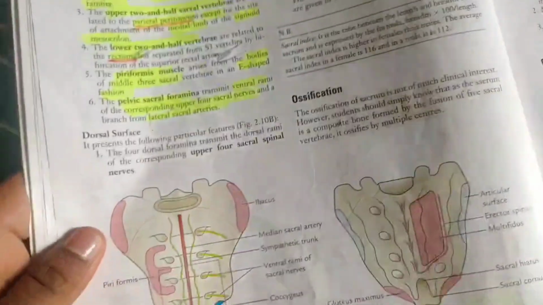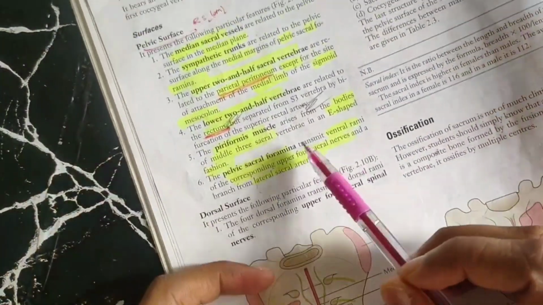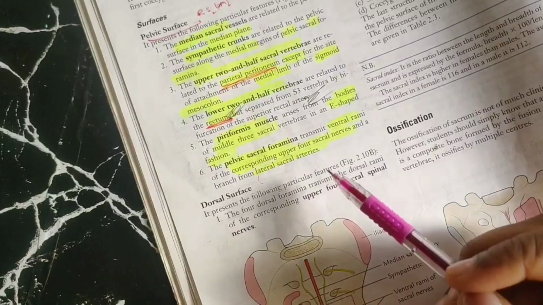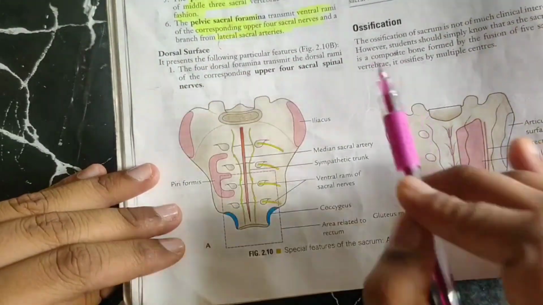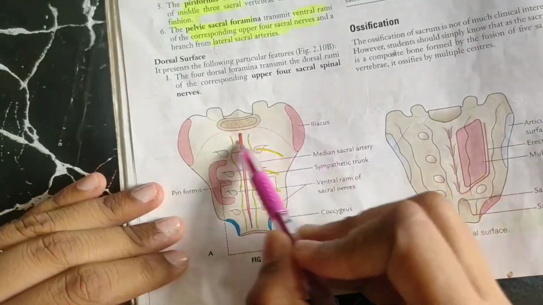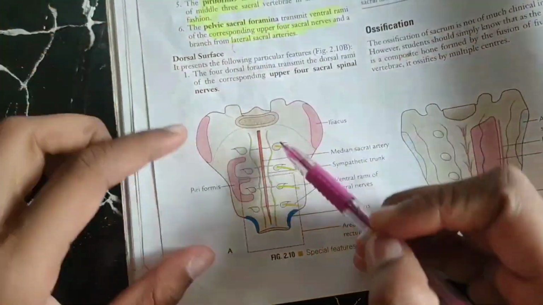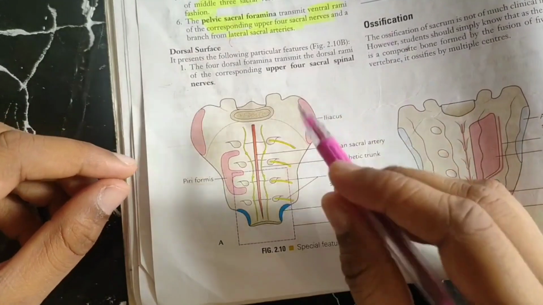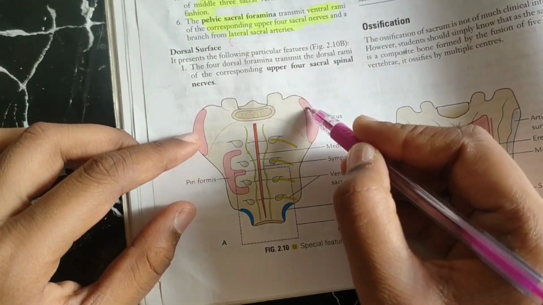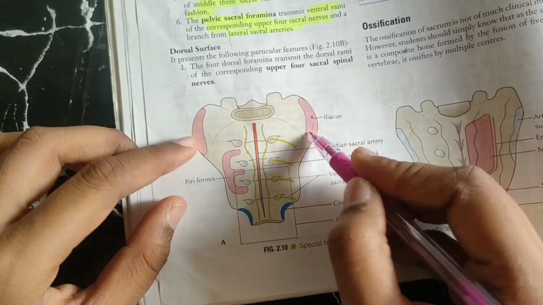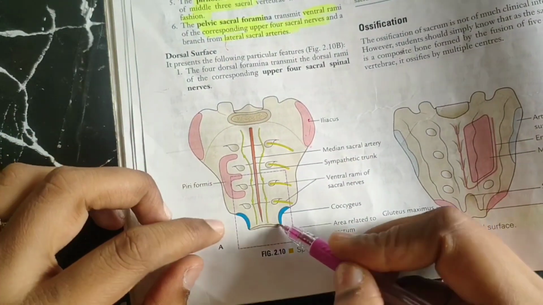And the pelvic surface. I told you the pelvic surface of the sacrum is important. The pelvic surface is also known as the anterior surface. As I already discussed, first I'll explain the diagram and then the points, so that you will remember easily, and then you can write, and you will get good marks through the red diagram. Red color indicates origin of the muscle and blue color indicates the insertion of the muscle.